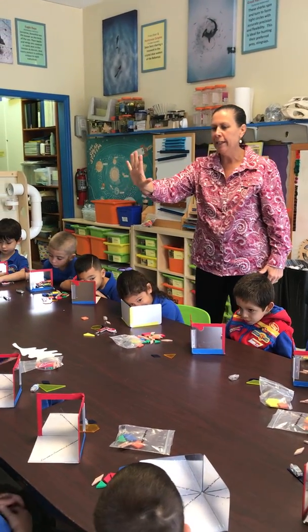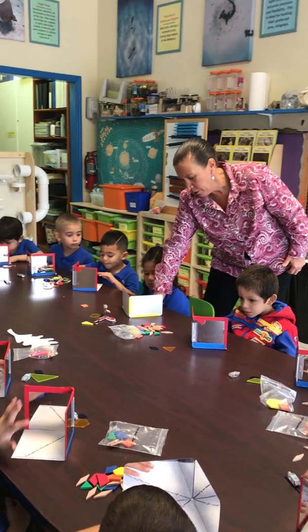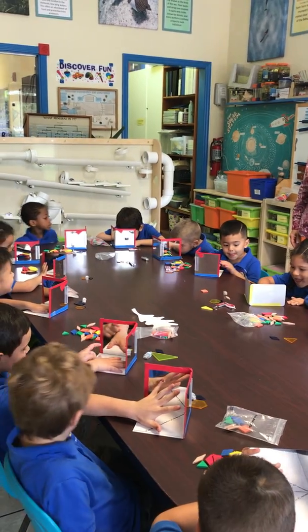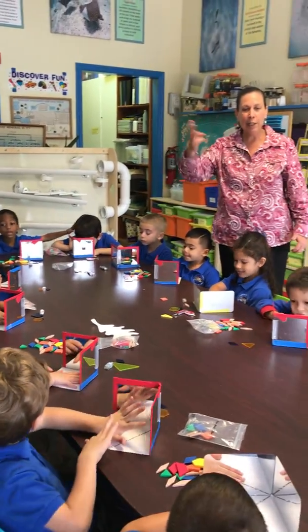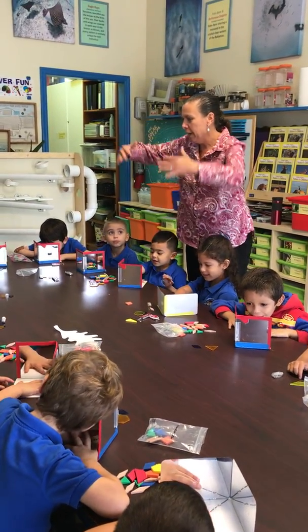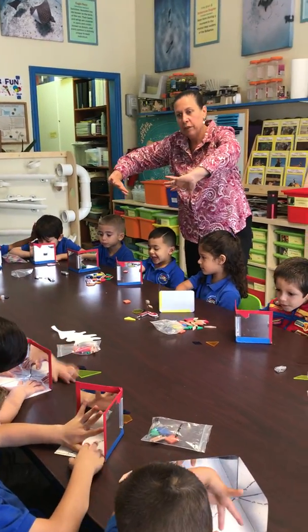Take your hand like this. Take your hand and put it down on your paper. And now look in your mirror. I see three of me. Oh, Lily said, I see three of my hands, because she sees her hand and then she sees one in each mirror. I can see a bunch of my hands.